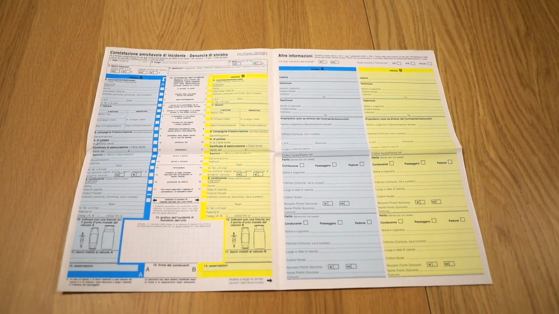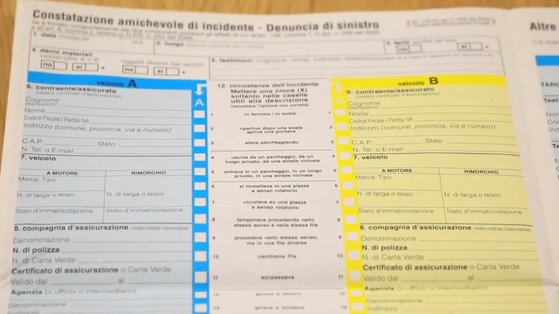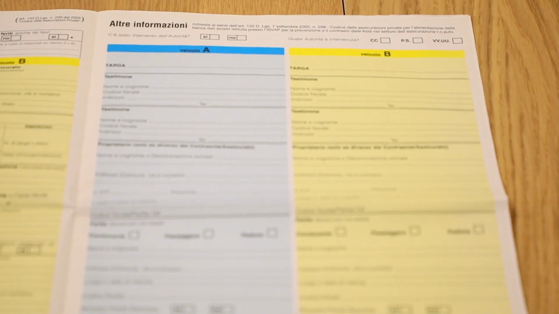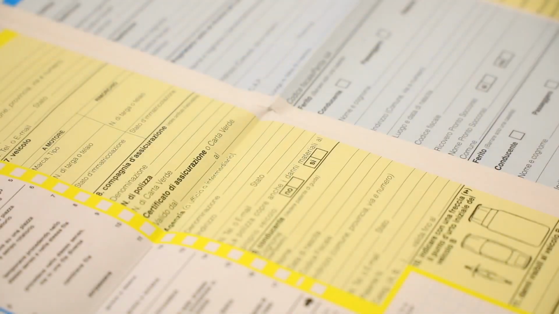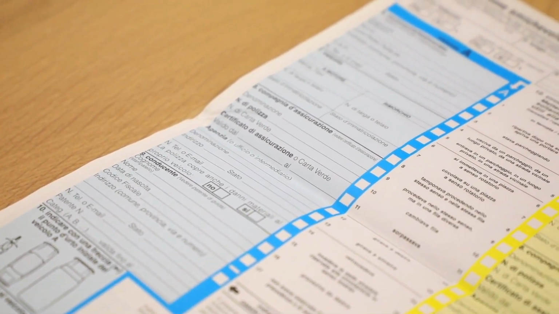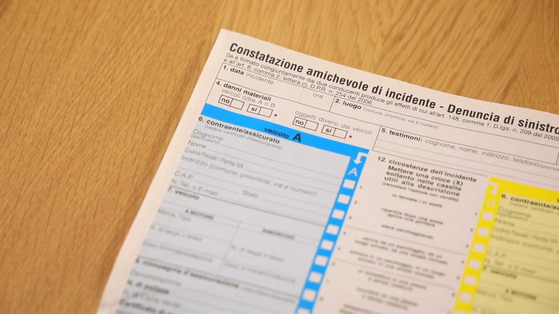When you are involved in a car accident, it is important not to panic and to fill out the CAI form, also known as the Friendly Accident Report, formerly the CID form, without rushing. This document is essential for describing the dynamics of the accident. Here's how to fill it out correctly. Follow the BrumBrum tutorial.